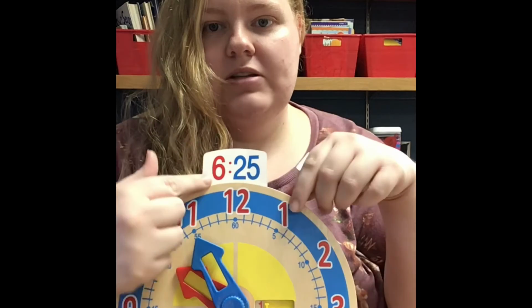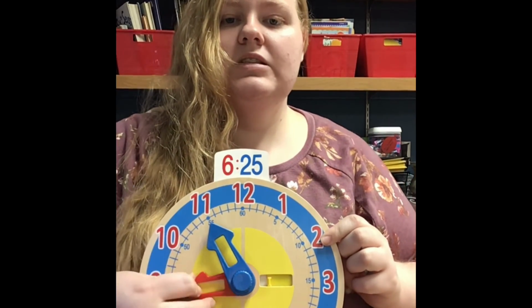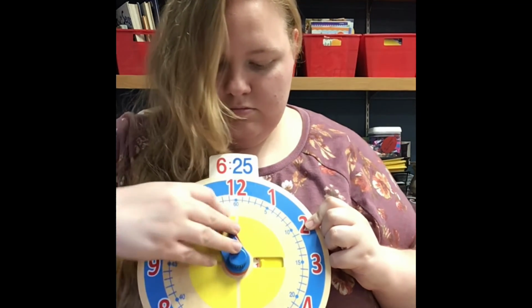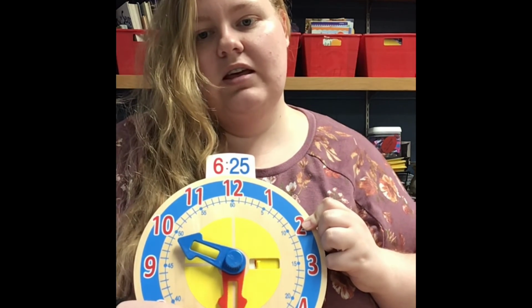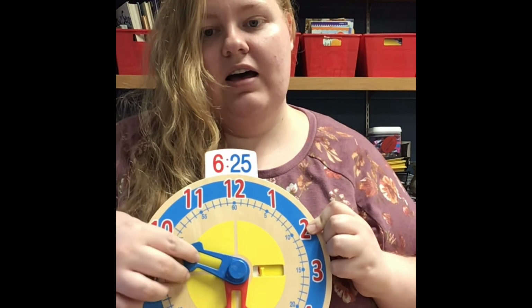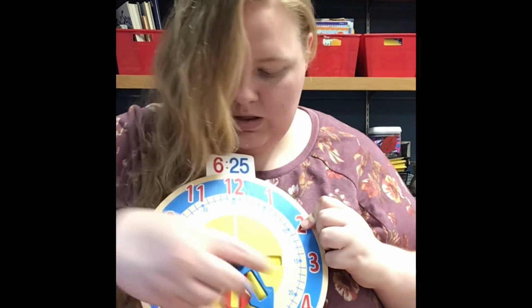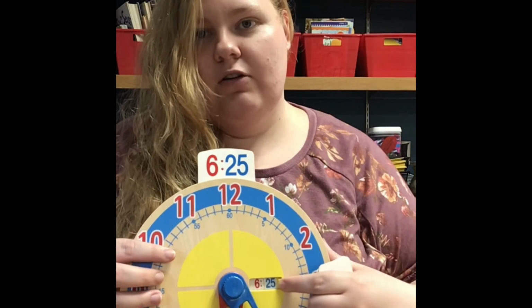So if I were to put 6:25, I would move this clear to the 6. And then I could move this to the 25. And then moving this over, I could check and see if I got the correct answer.